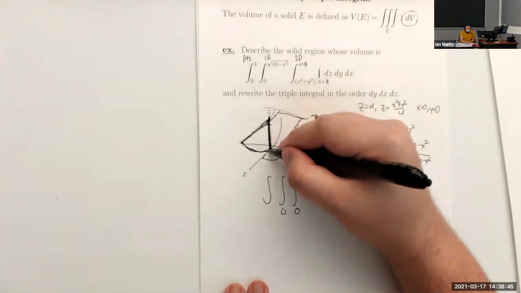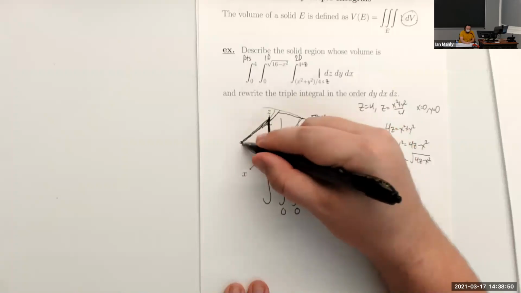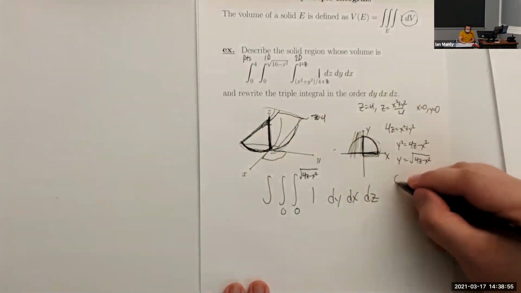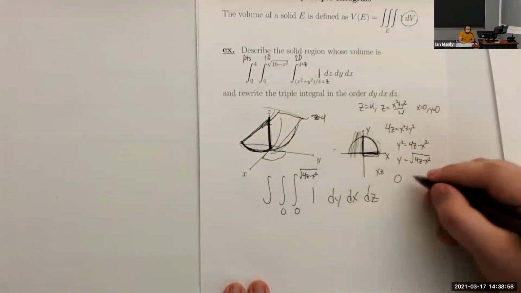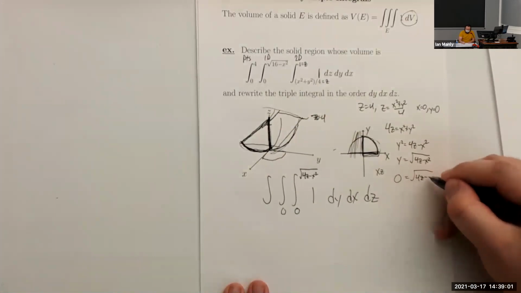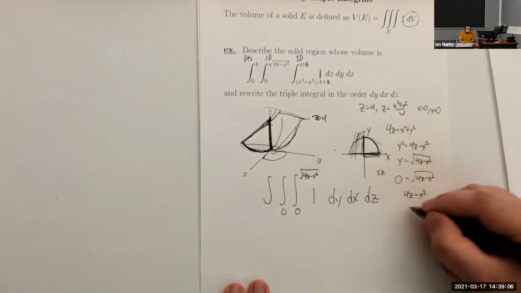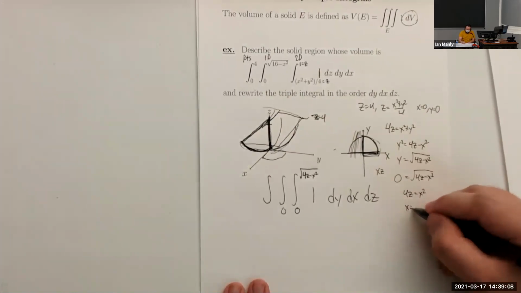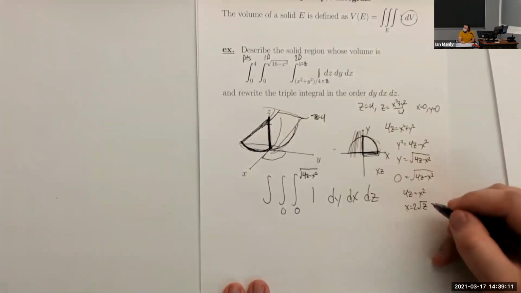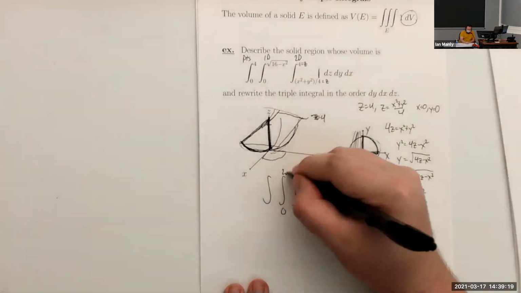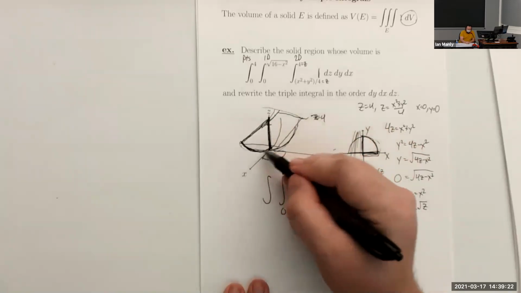Now, the furthest to the positive direction with respect to x we can go is this parabola, right? So what's this parabola going to be? Well, we're in the plane y equals 0, because we're in the xz plane where y is 0. So we have 0 is root 4z minus x squared. And we could solve this. 4z is x squared, or x is 2 root z right here. All right, so we have 2 root z right here, and that's going to be this x as a function of z.